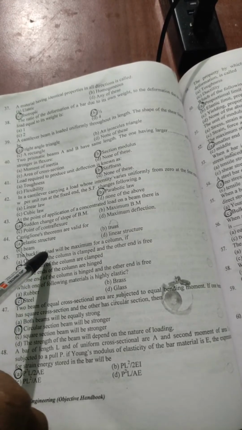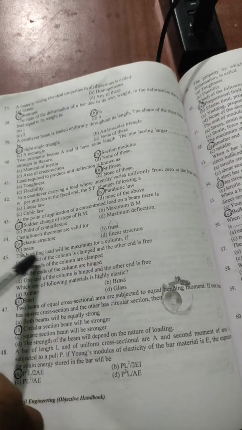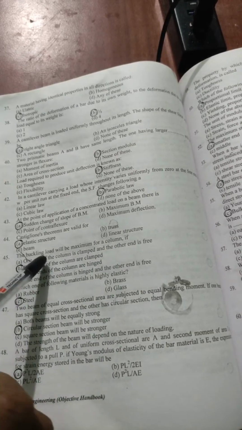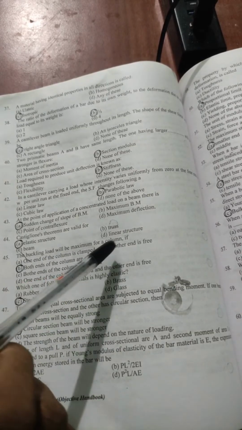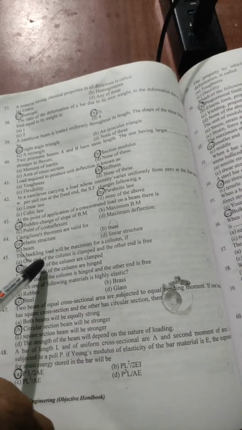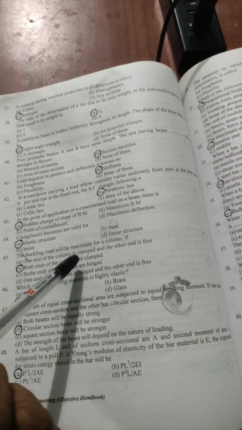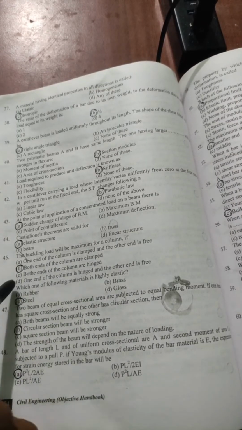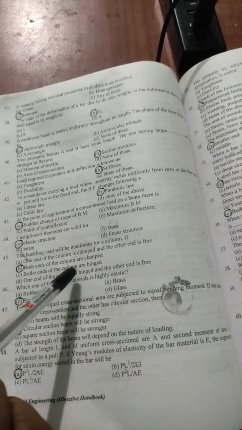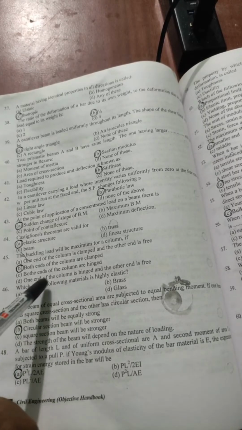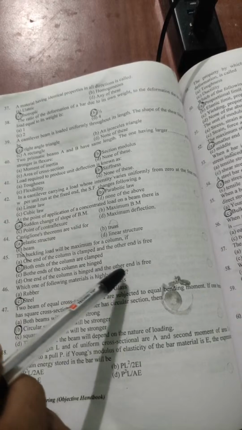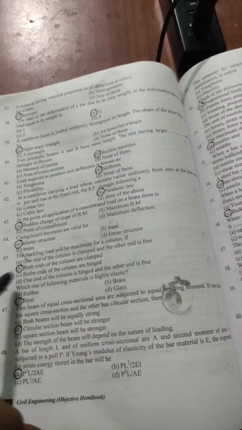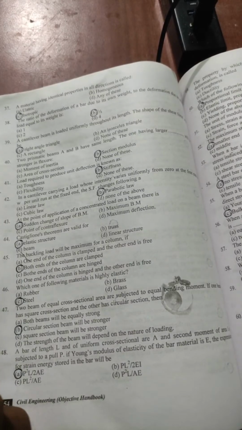The buckling load will be maximum for a column if one end of the column is clamped and the other end is free; both ends of the column are clamped; both ends of the column are hinged; one end of the column is hinged and the other free. Both ends of the column are clamped. Both clamped होनु पर्यो.